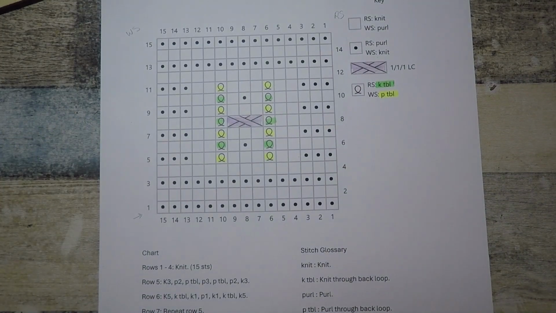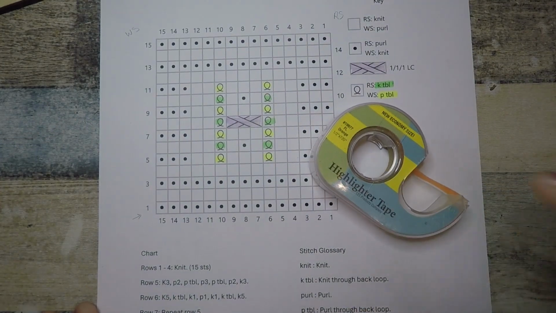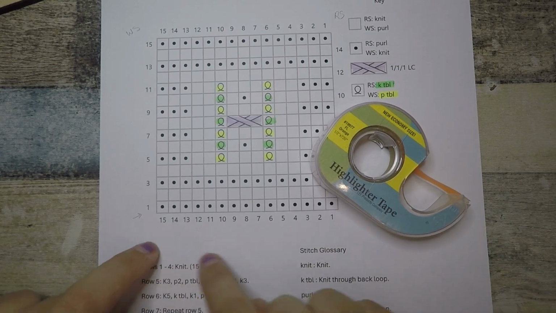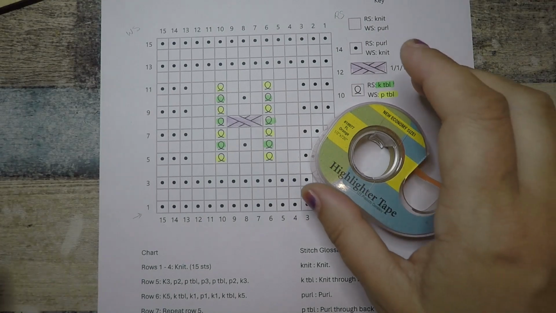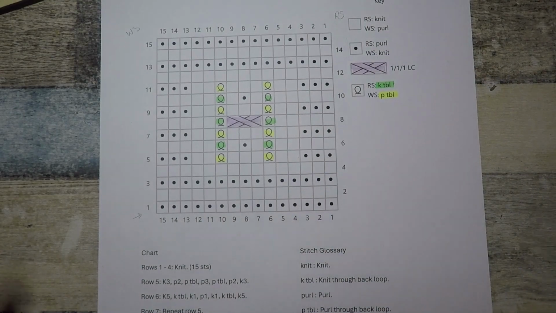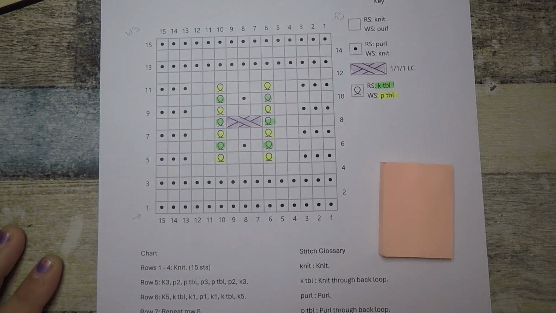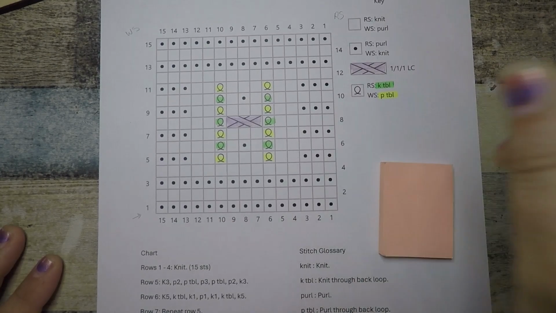I also have highlighter tape. I like to use this. This tape will stick on the paper and then come off and can be moved up as I read the chart. Good old-fashioned Post-it notes work great for this kind of thing too. You can mark your rows that way.